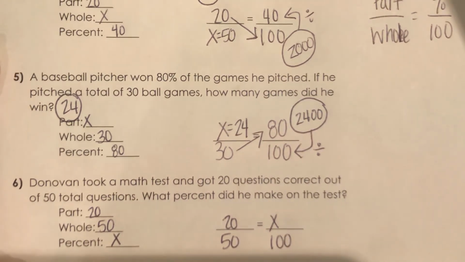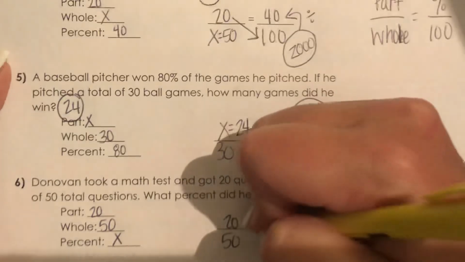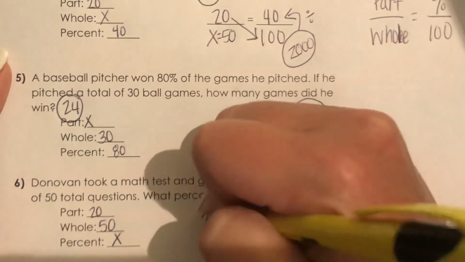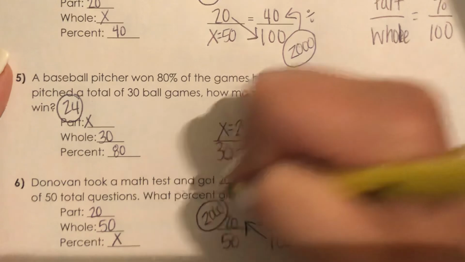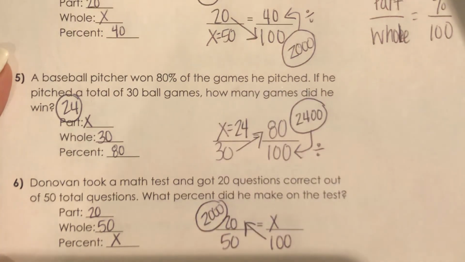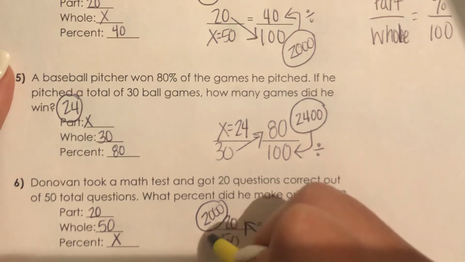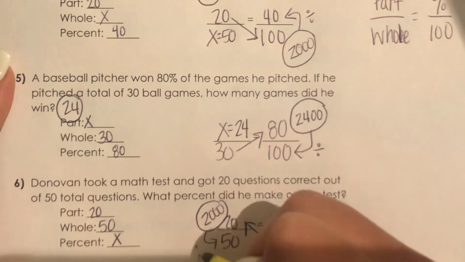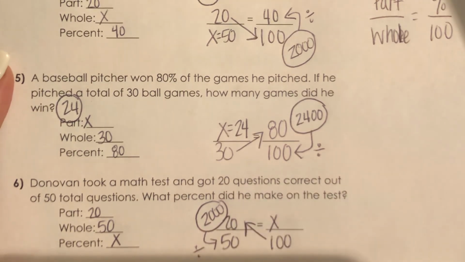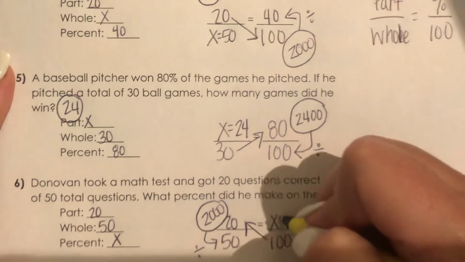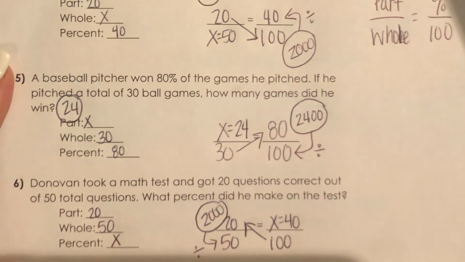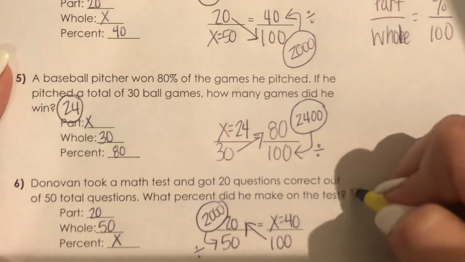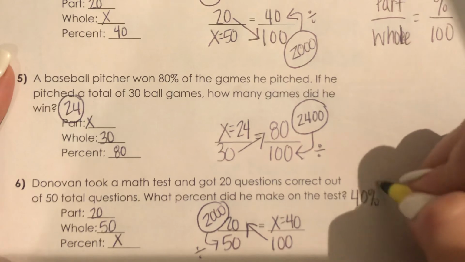So we're going to cross multiply 20 times 100. That gives us 2,000. And then we're going to divide by the number we haven't used, which is 50. So 2,000 divided by 50 is 40. So what percent did he make on the test? He made a 40%.